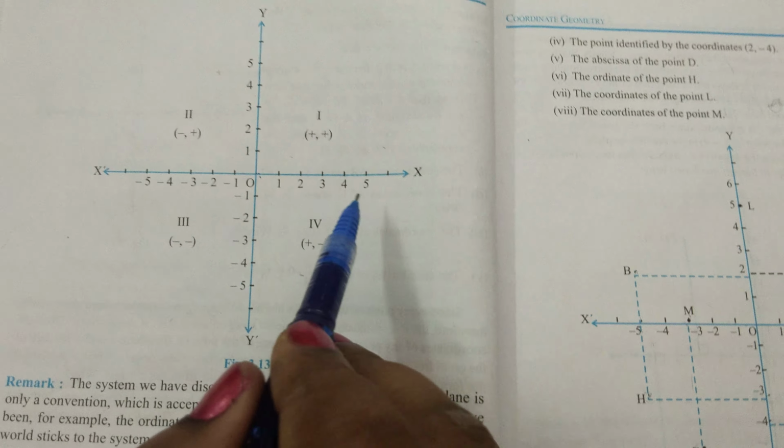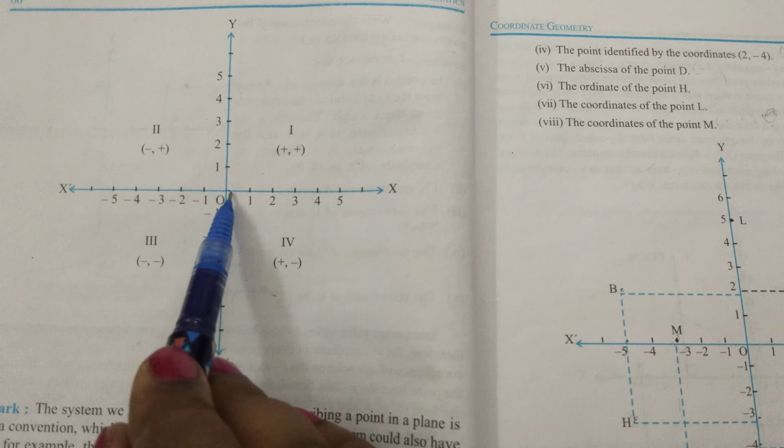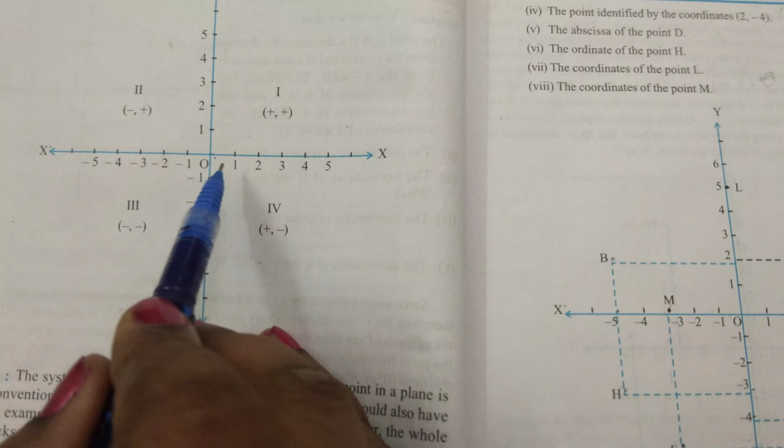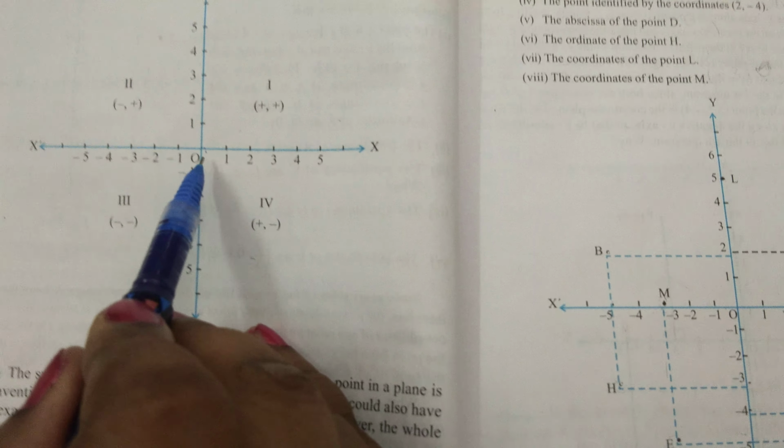Now let's see the fourth quadrant. What do we find here, children? You will see that the fourth quadrant is enclosed by the positive x-axis and the negative y-axis. How? The abscissa is towards the right of the origin, and the vertical line is below the origin.